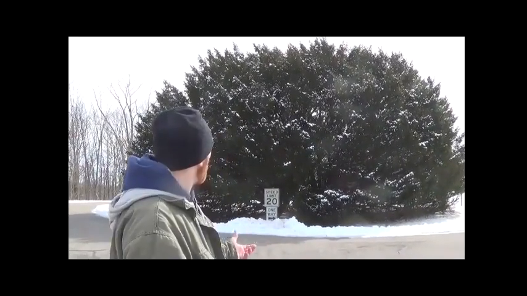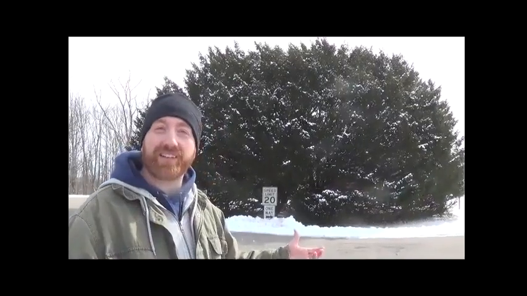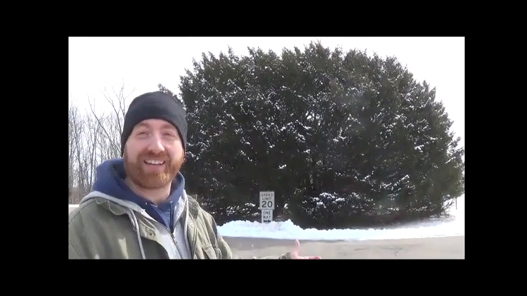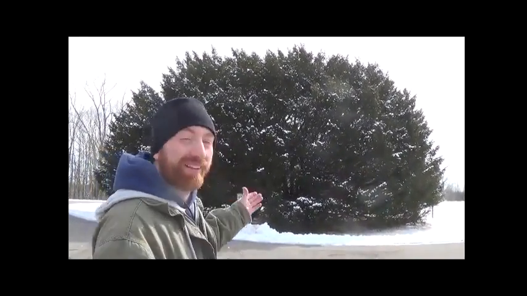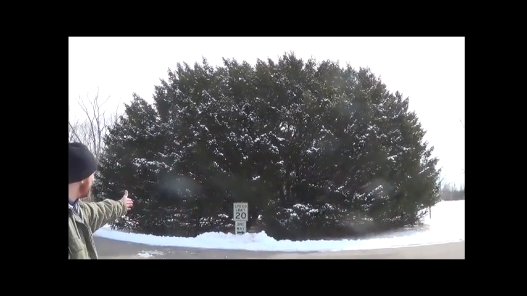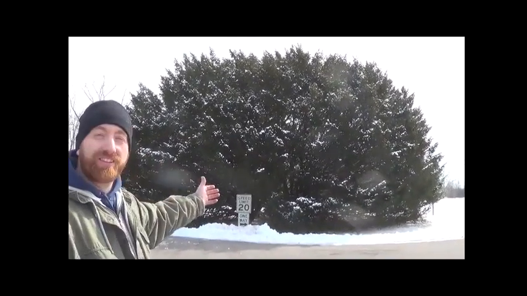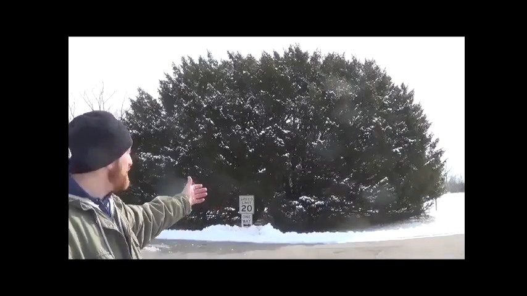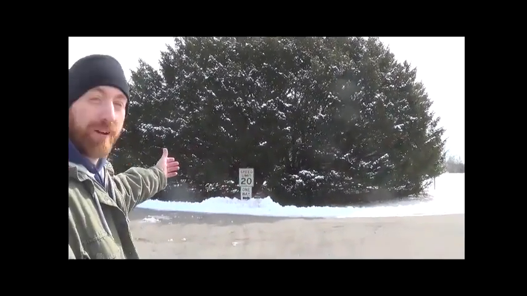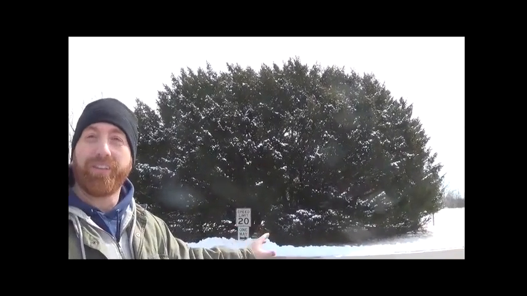That bush is like prehistoric. Now every time I come here, I look at this bush like it's a giant dinosaur or something. It's amazing how big this bush is to me. I cannot believe how big that thing is. I mean, can you see the sign right here in the middle of it? It says speed limit 20, and it's being enveloped by this giant bush. I'm making my wife laugh right now. She's holding the camera for me. But no, the point is this bush is huge.